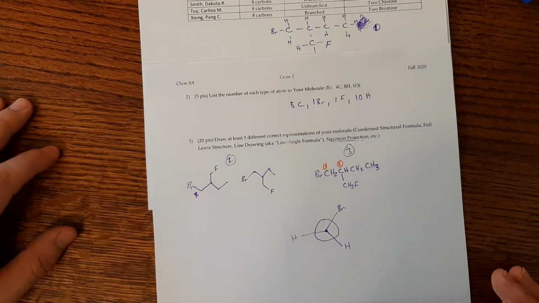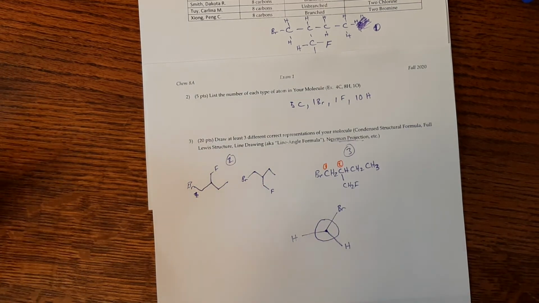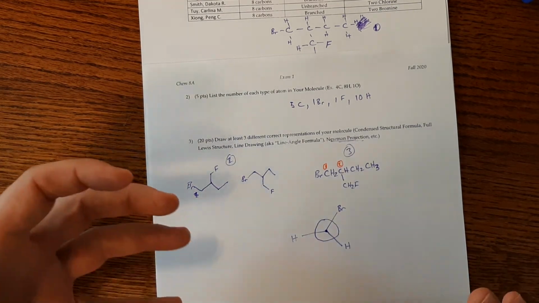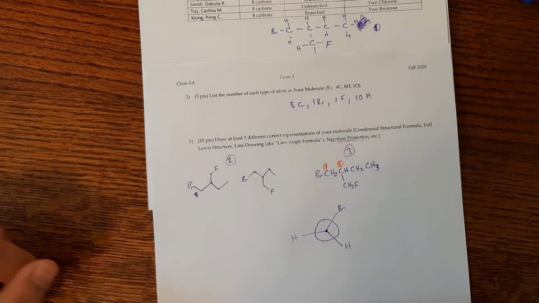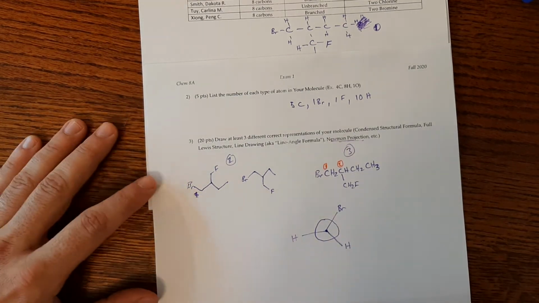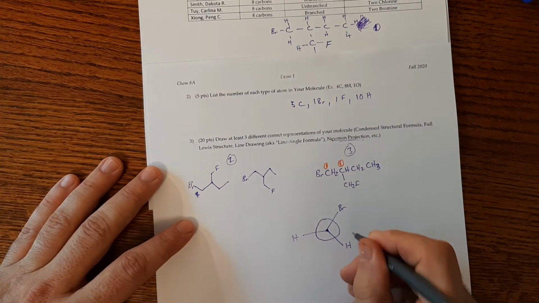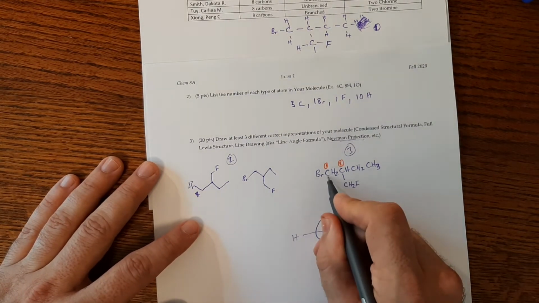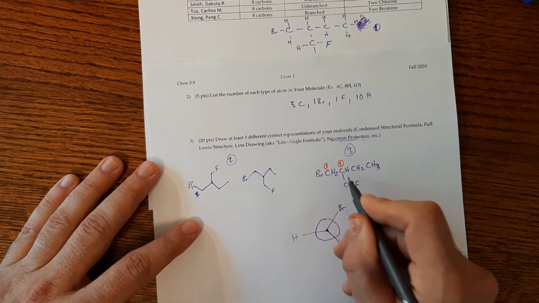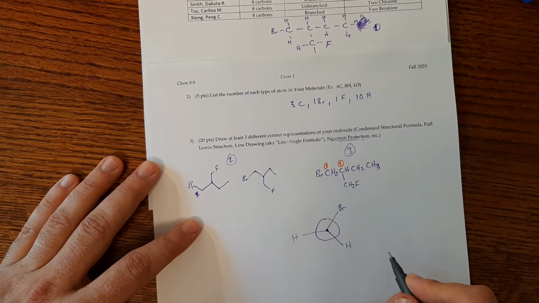Just like you can move your arm up or move your arm down, but that doesn't make you a different person. Same thing. These bonds can rotate. They're not a different molecule. They're just flopping around as they can do. So that's the first carbon that we drew. We've only drawn that, and then for the second carbon, we have to make sure we get everything bonded to it.